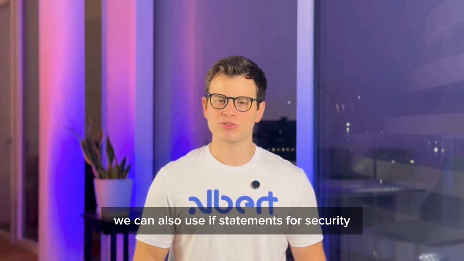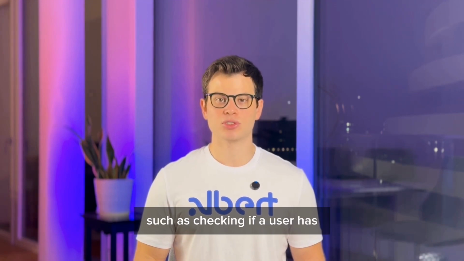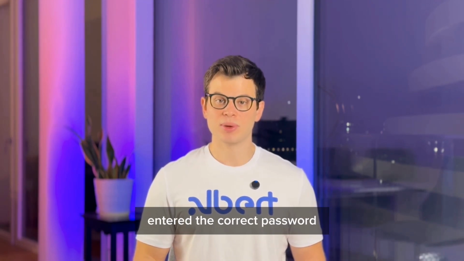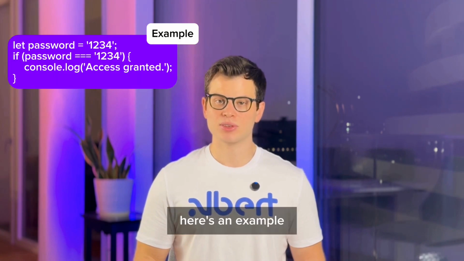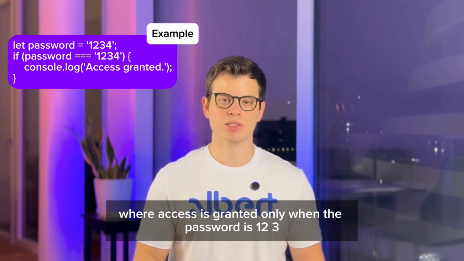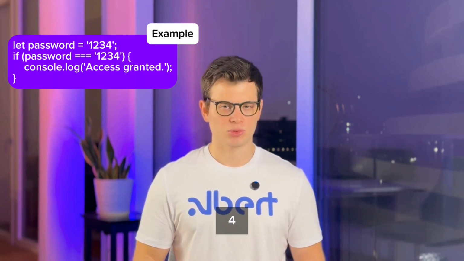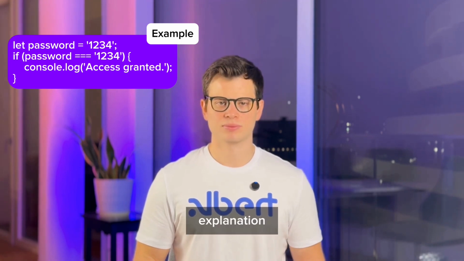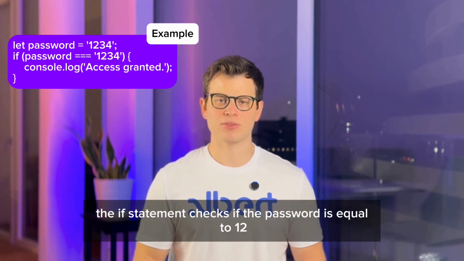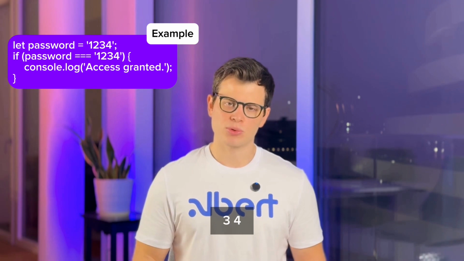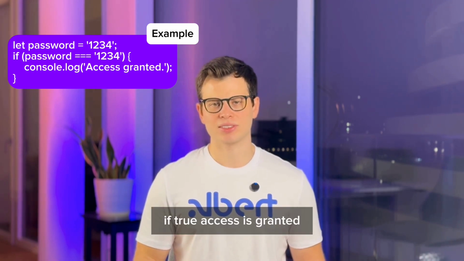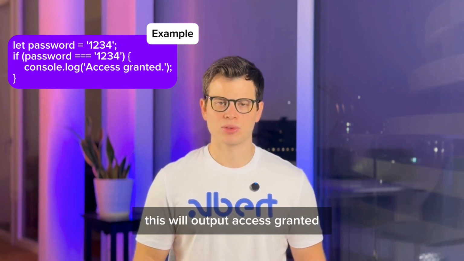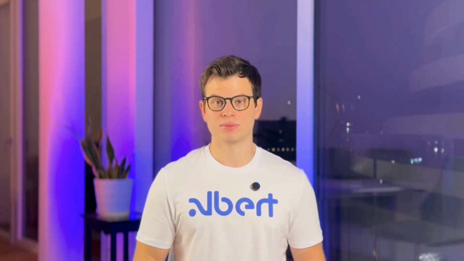Granting access with if statements. We can also use if statements for security, such as checking if a user has entered the correct password. Here's an example, where access is granted only when the password is 1234. Explanation: the if statement checks if the password is equal to 1234. If true, access is granted. This will output, "Access granted."